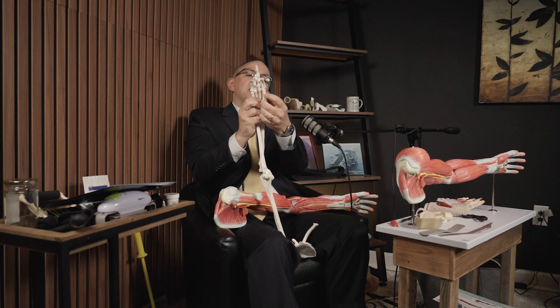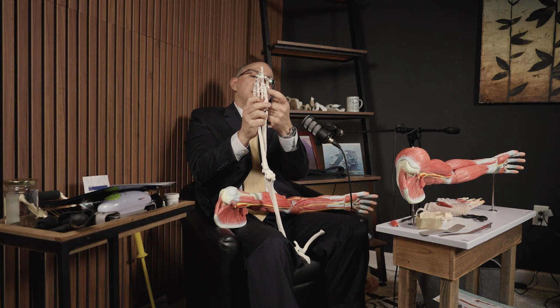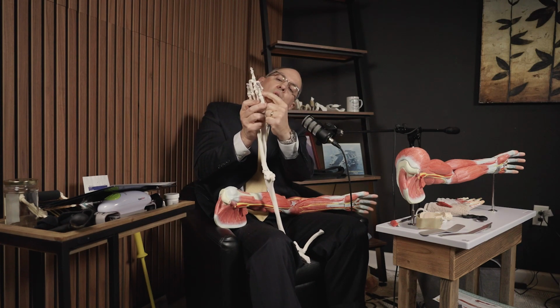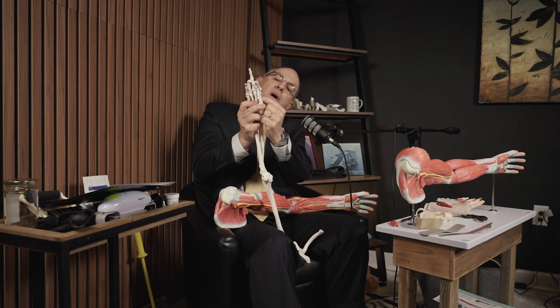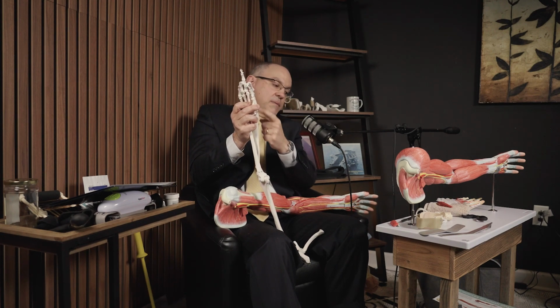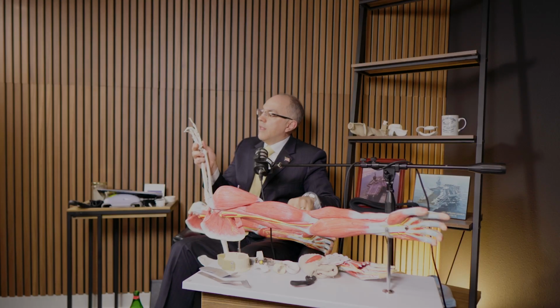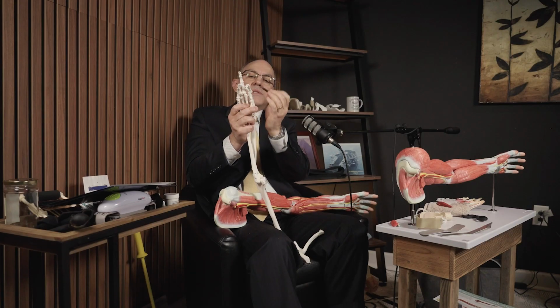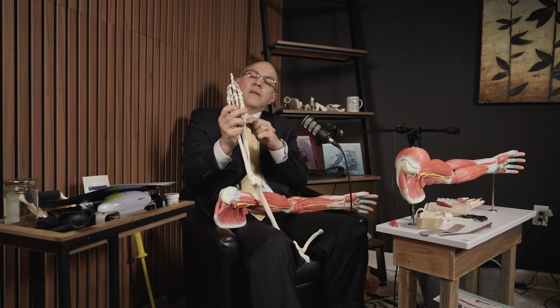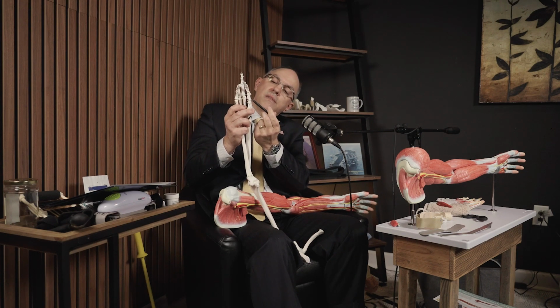When you look at the side of the knuckle, it's wider. As the finger bends down, it moves over a wider surface of the end of the bone. There are little ligaments on the side that are in their shortest position when the finger is straight, and when the finger bends over that big knuckle, now the ligament is pulled taut.